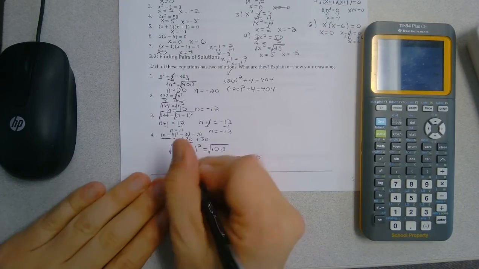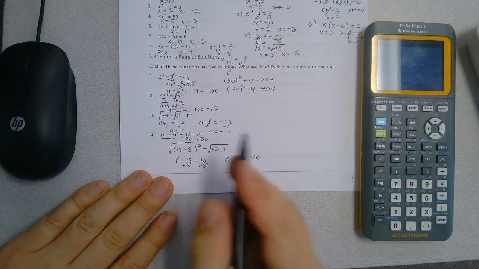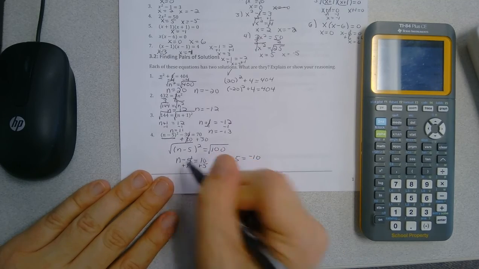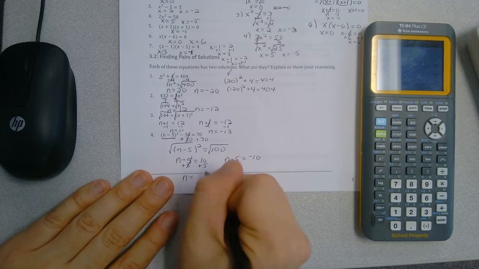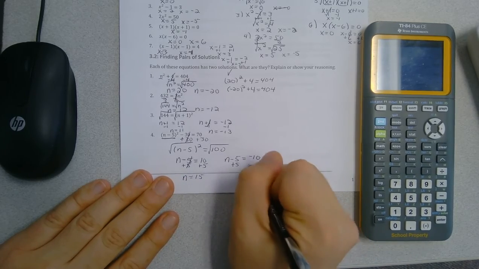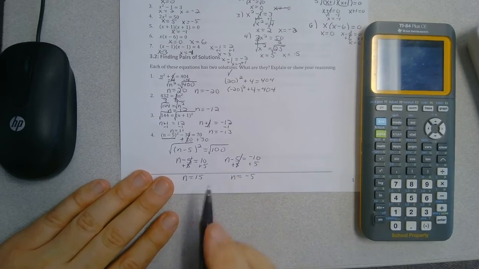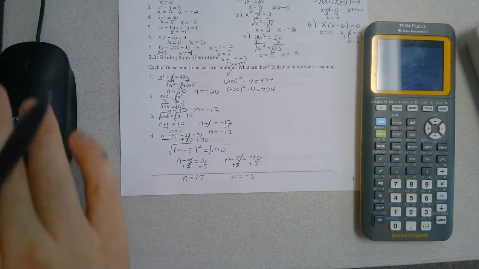Now, solving these, I would just add 5 to both sides of both equations. So the minus 5 plus 5 is going to make 0. So we bring the n down. 10 plus 5 is 15. Then add 5 to both sides of the other equation, and we would get n equals negative 5. So our two answers are 15 and negative 5.